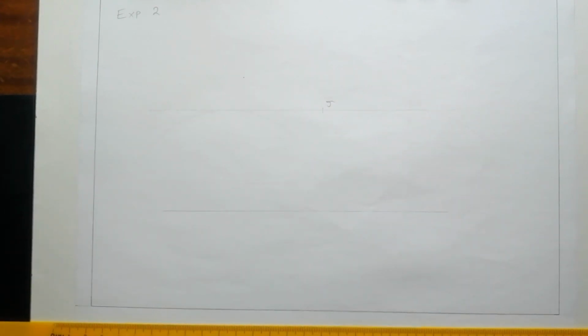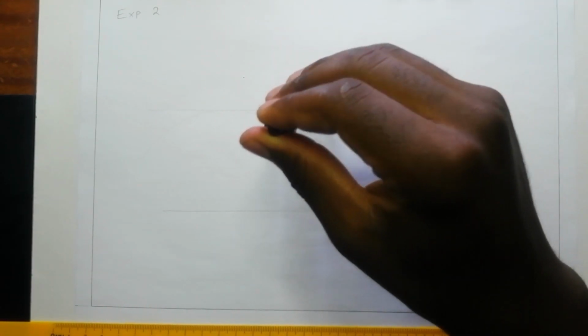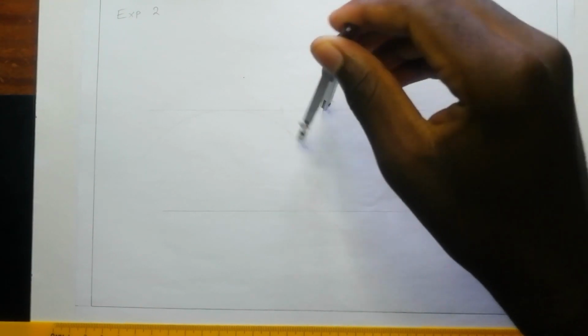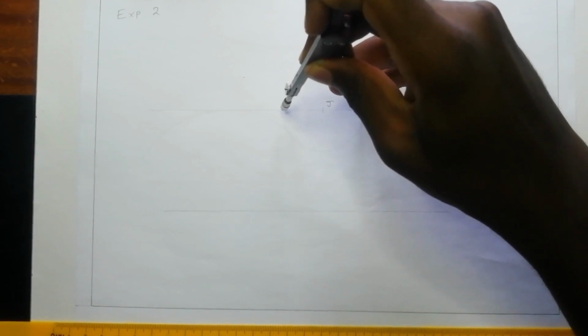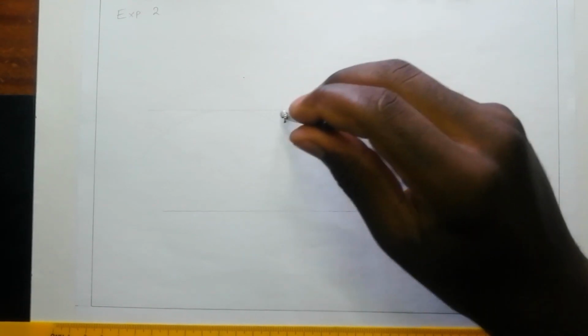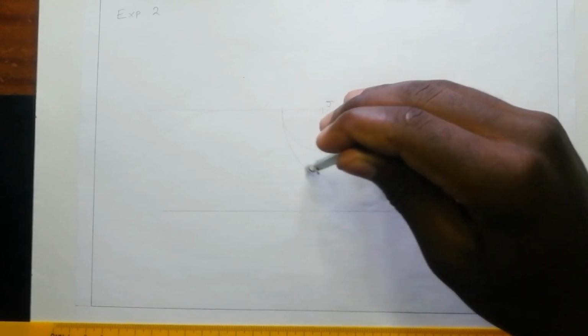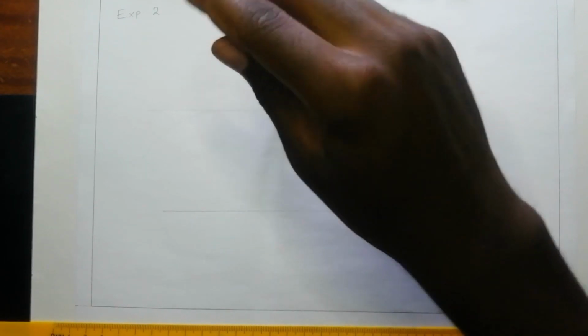Then at point J, we construct a 45 degrees on our left and our right. So we select a radius that we're going to work with. In my working here, I'm going to use a lot of the method of bisection of an angle. This is because I know that 180 divided by 2, or simply half of 180, is 90.